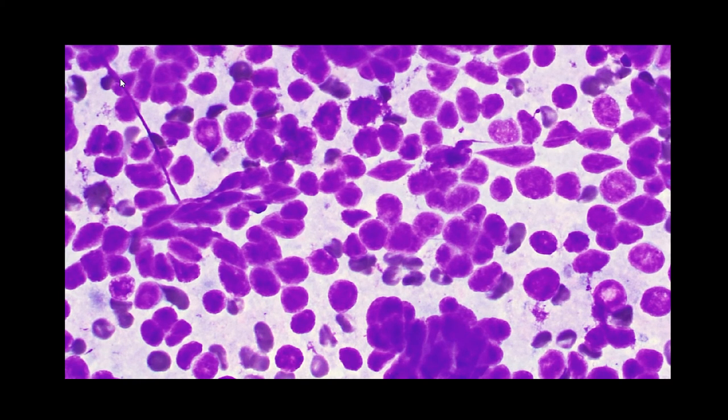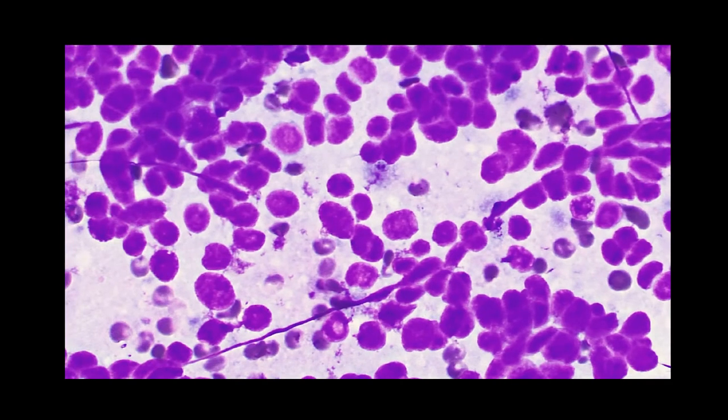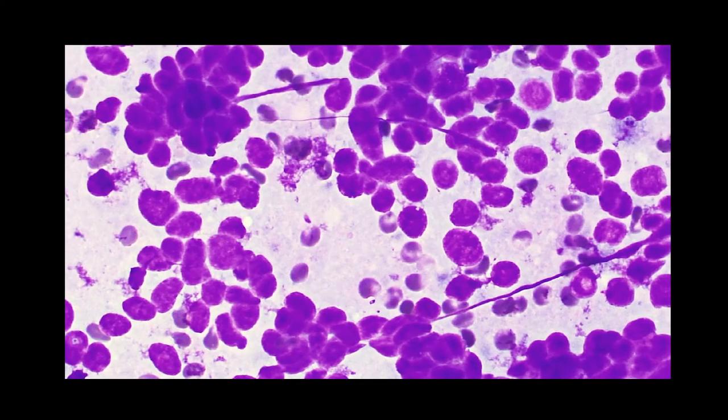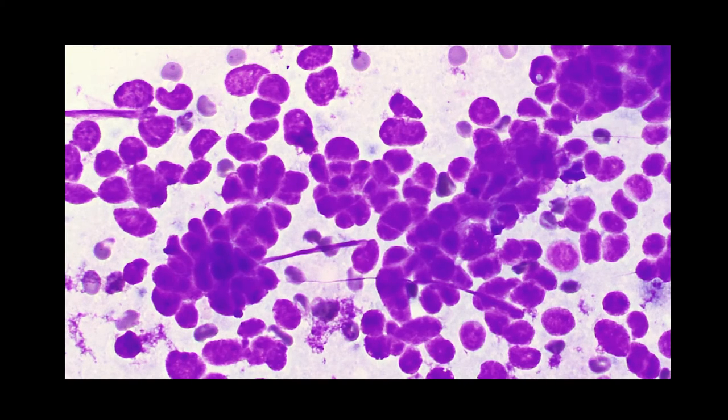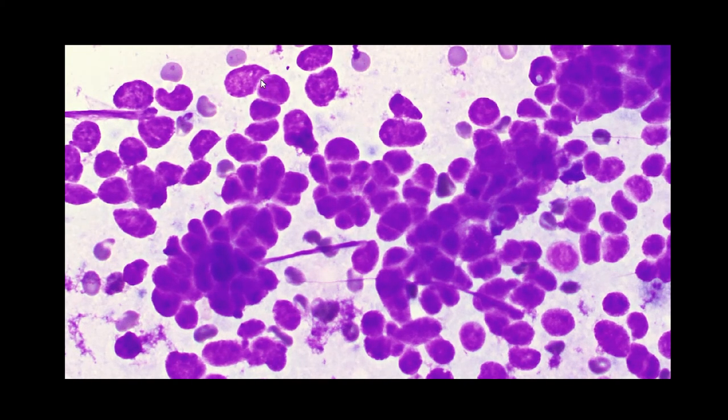If you look around, they're pretty much everywhere, these vertebral columns of nuclei. Notice there's a bit of stringy material here, and that is crushed nuclei. So these are quite fragile nuclei, and often you get that crush artifact present.